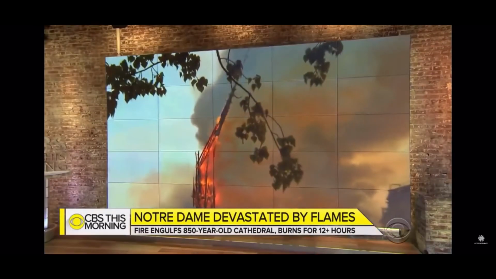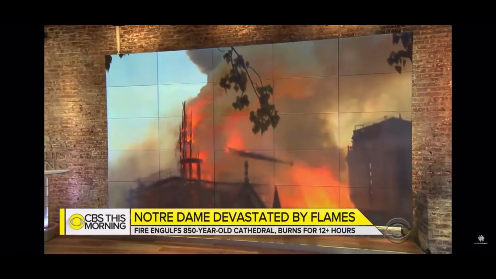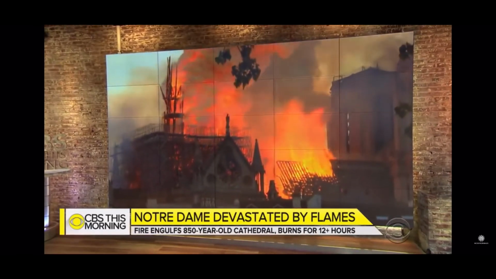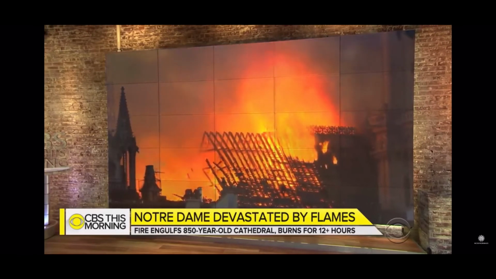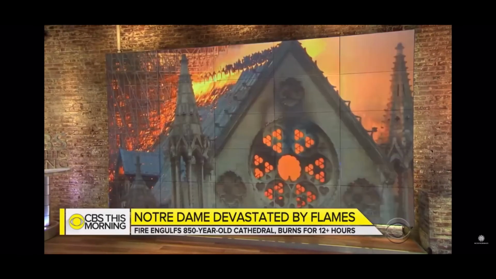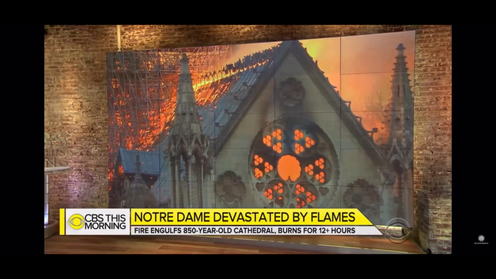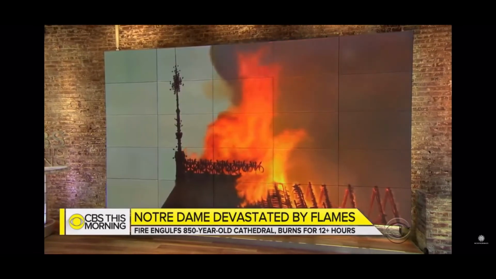Talking about one of the great symbols of Paris and all of Western civilization. It is still standing this morning after a fire that nearly destroyed it. Flames brought down the spire and much of the roof at Notre Dame Cathedral yesterday. And think about this, it's the start of Holy Week. This morning, the fire is out, and prayers and offers of help are coming in from all around the world.